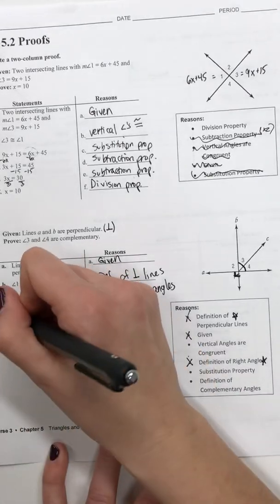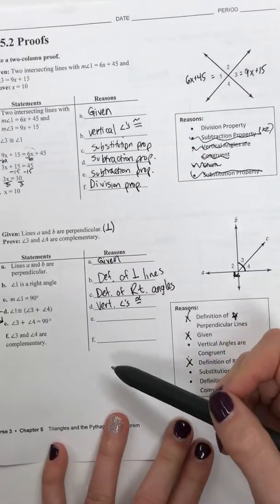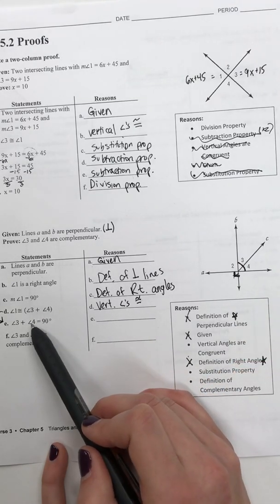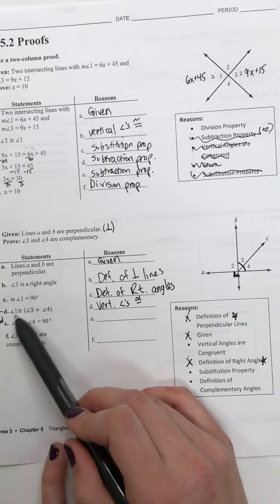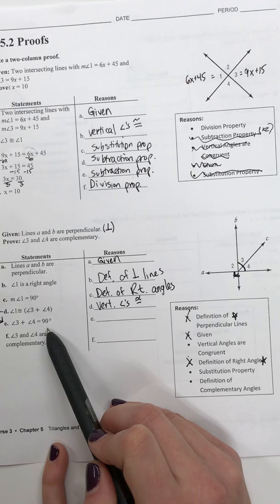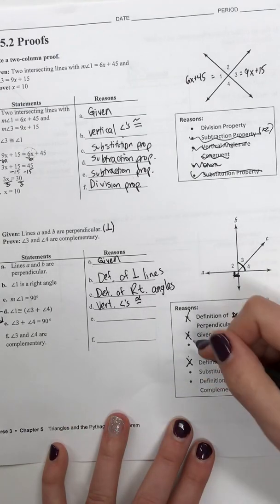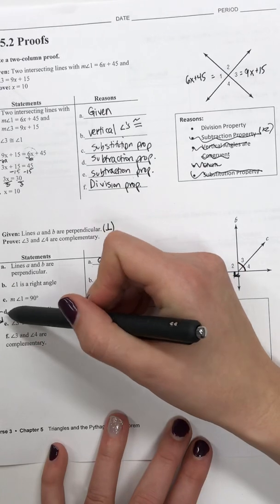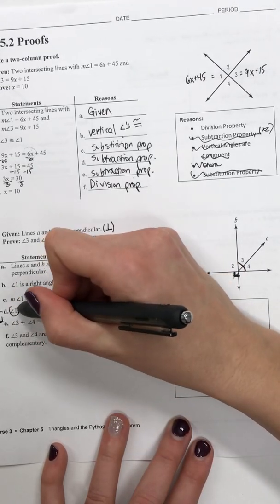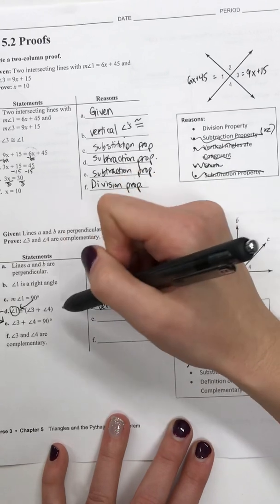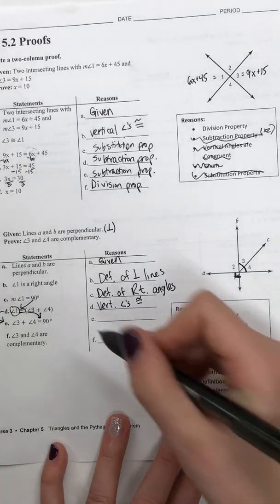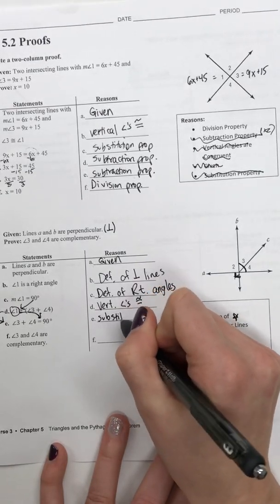Now from there, in order to go from D to E, what do you notice is different? Well, angle 3 is still there, the plus sign is still there, and angle 4 is there. The only difference is that angle 1 turned into 90 degrees. Now looking at the choices we have left, I have substitution property or definition of complementary angles. What I did in order to go from D to E is I took angle 1, which I knew was 90 degrees, and I substituted it into the equation itself. So this would be the substitution property.